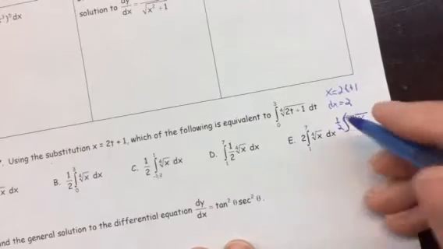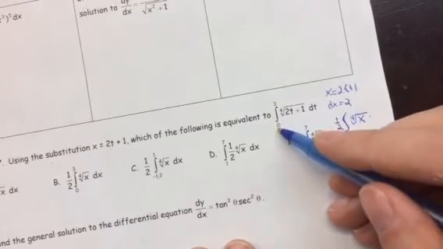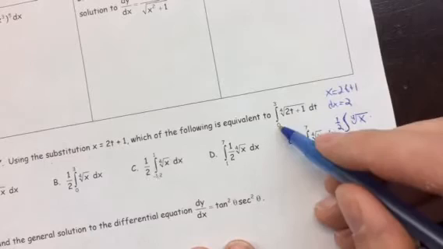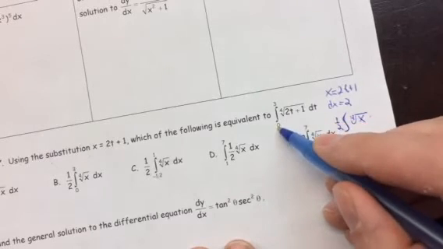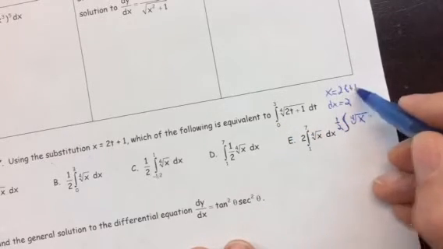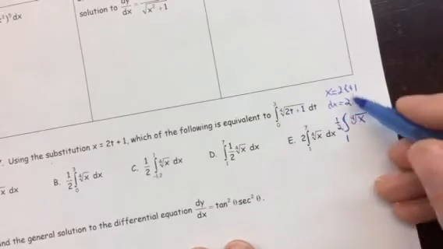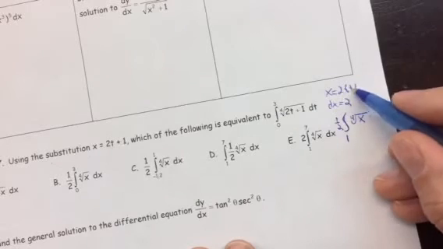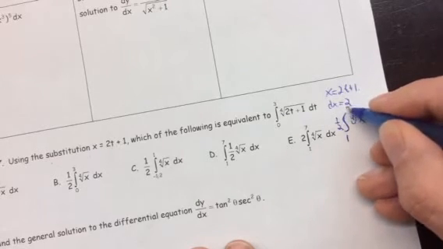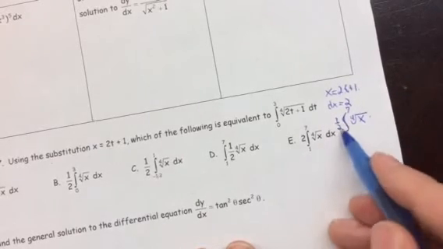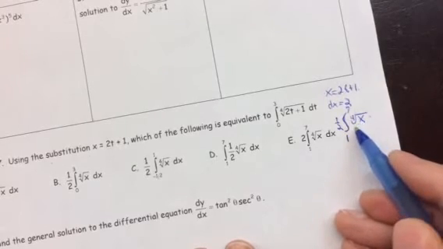So it's the integral. It was from 0 to 3, but that was for t. T went from 0 to 3. When t is 0, x is 2 times 0 plus 1, which is 1. When t is 3, x is 2 times 3 plus 1, which is 7. So it's 1/2 the integral from 1 to 7 of the 4th root of x.